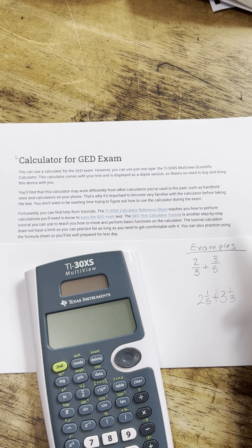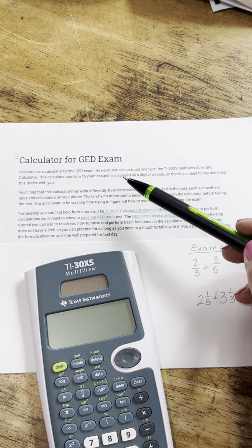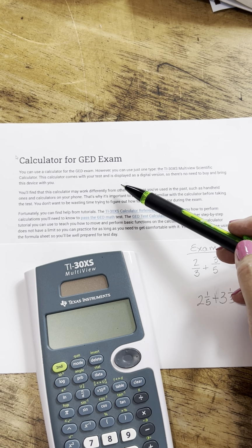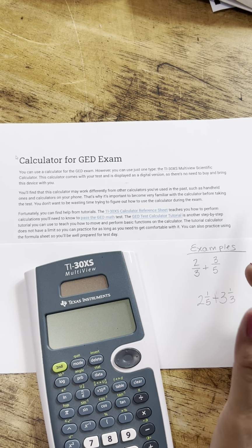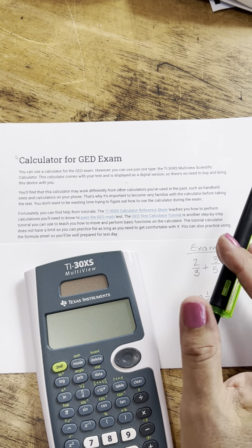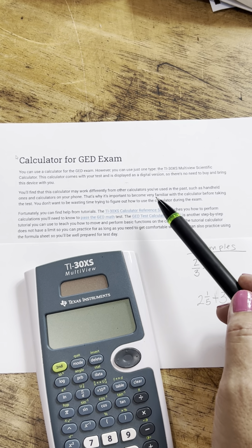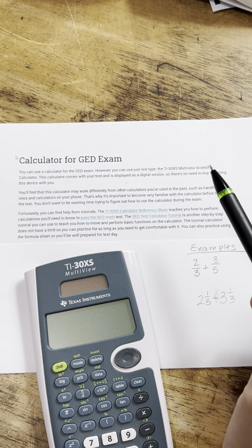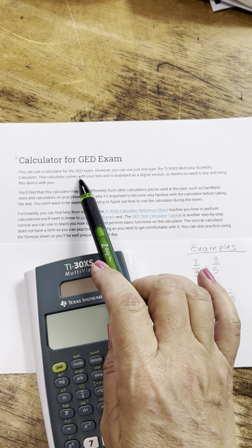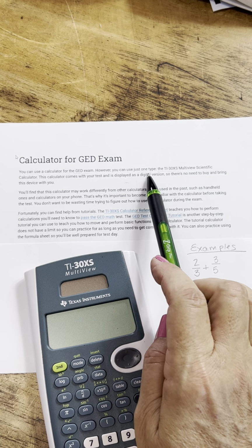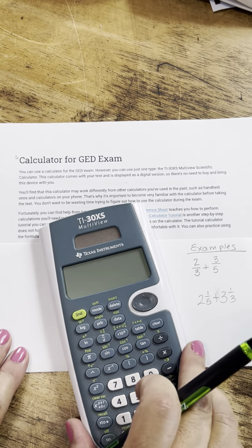Sometimes I'll have people comment that they were not allowed to use a calculator on the GED exam. Well, this is printed from the GED.com website. And it says, now I know there are 5 problems on there, 5 or 6, that are computation problems. And no, you cannot use a calculator on those. But on the biggest portion of the math, the other 40-something problems, you can use a calculator. But you can only use one kind, the TI-30XS. And this is what it looks like.